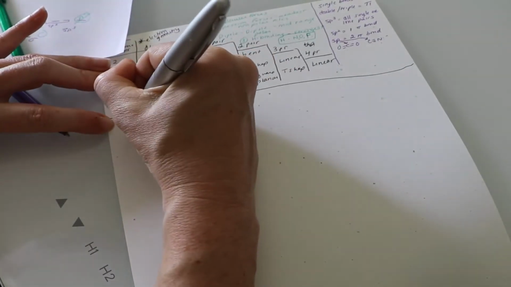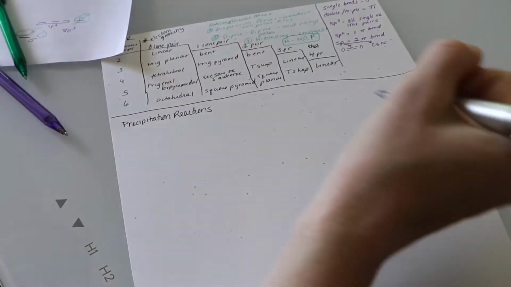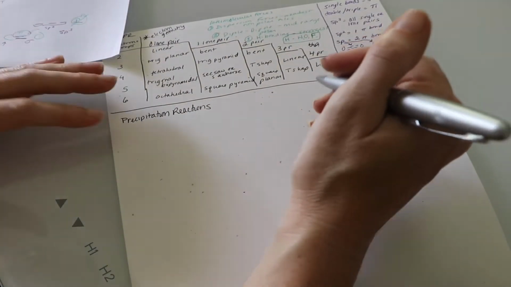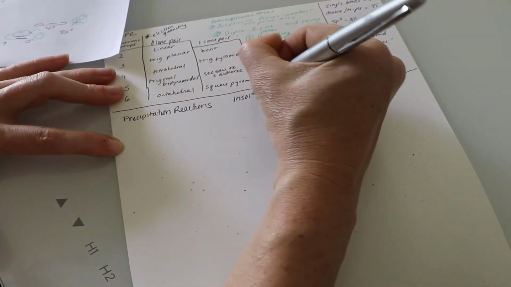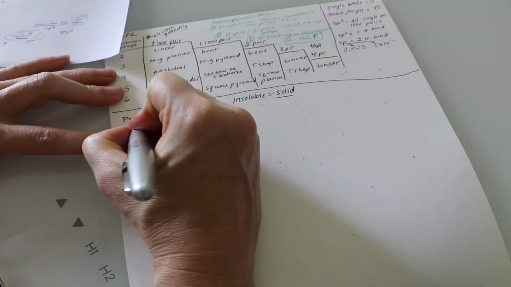Now I'm going to move on to reactions. And this is where you might want to take some space to write down some example problems, because I did not go over any of the math in this review. So this is just to take care of a lot of the common questions.